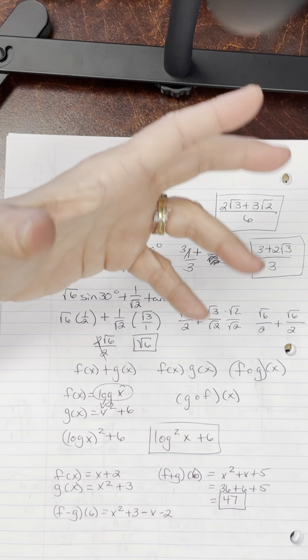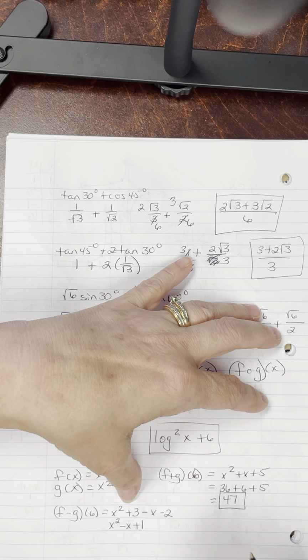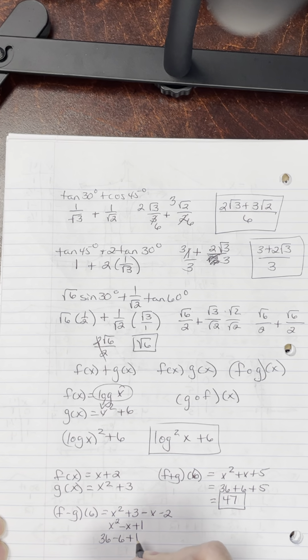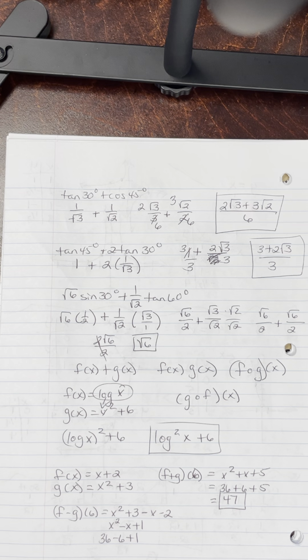It's all fine. Simplified x squared minus x plus 1, and then we plug in the 6's, so we have 36 minus 6 plus 1. I was trying to check their answer to make sure I was on track.